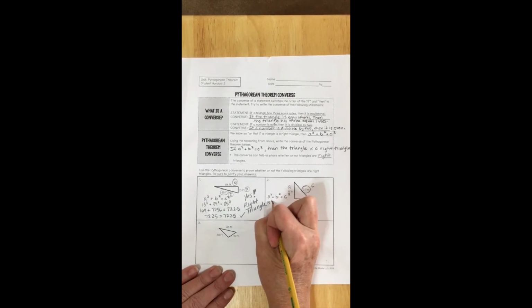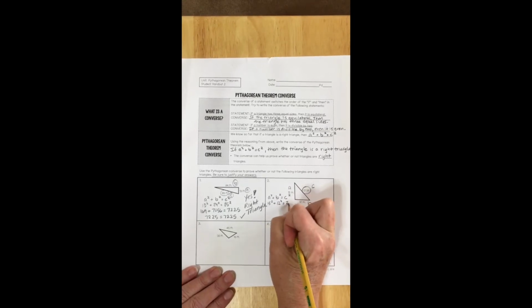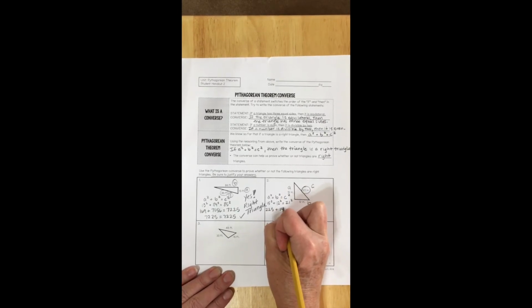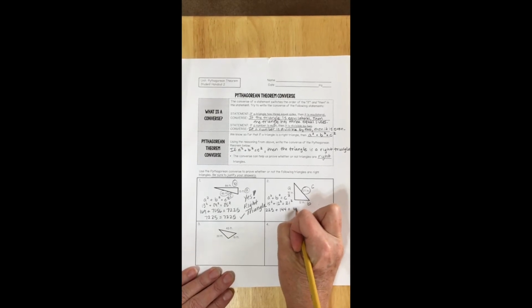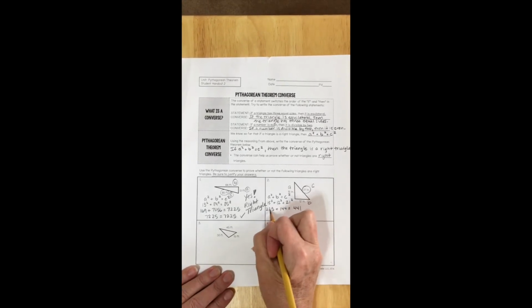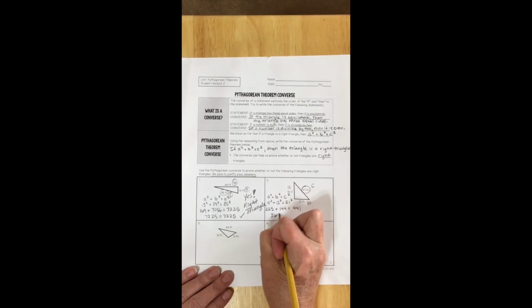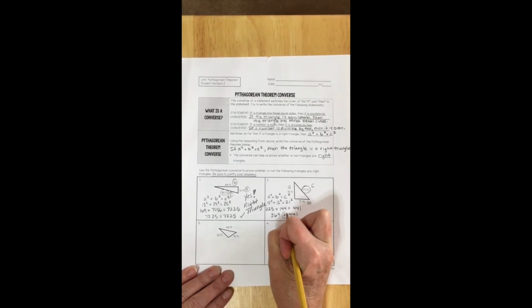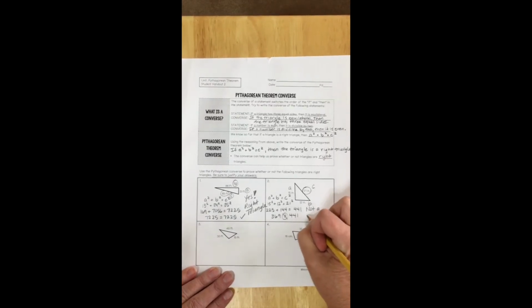15 squared plus 12 squared equals 21 squared. Now 15 squared is 225, plus 12 squared is 144, and 21 squared is 441. 225 plus 144 equals 369, which is not equal to 441. They are not equal, so this is not a right triangle.